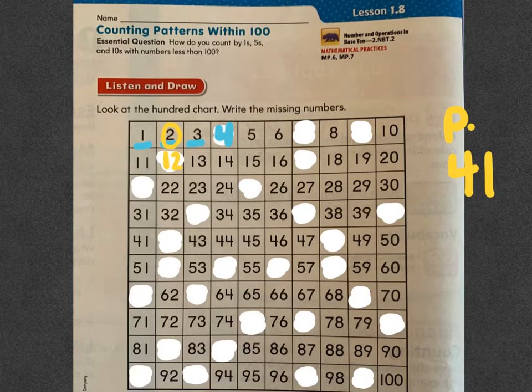So if I was to look at this one right here, and I wanted to fill it in, I could see, well, before it comes 8. So this one must be 9. There's a couple ways you can fill it in. I want you to pause this video right now and fill in your hundreds chart.